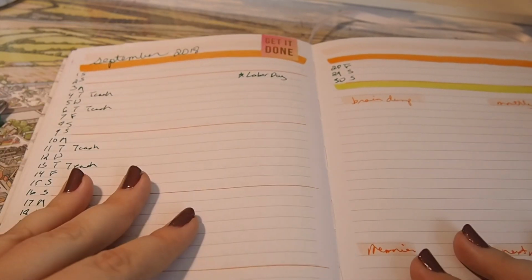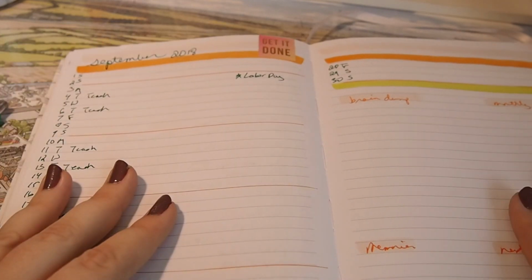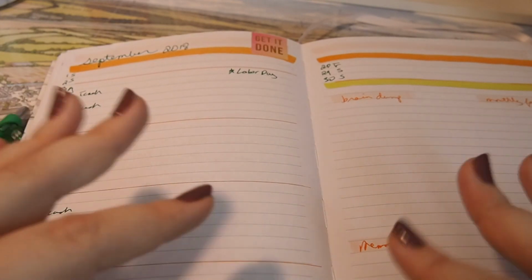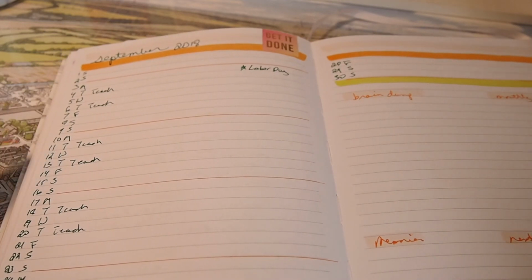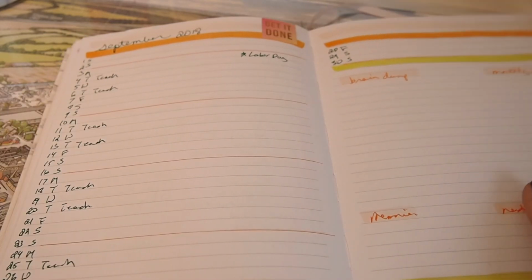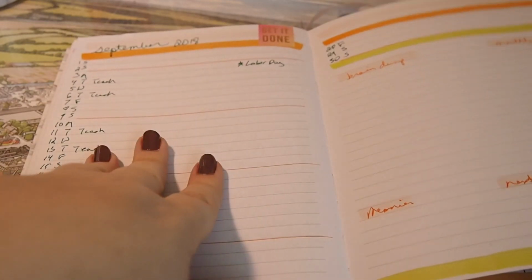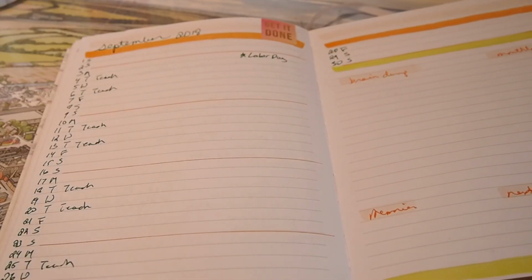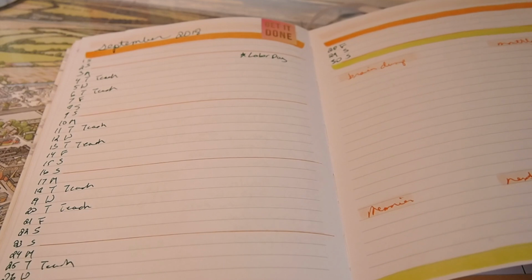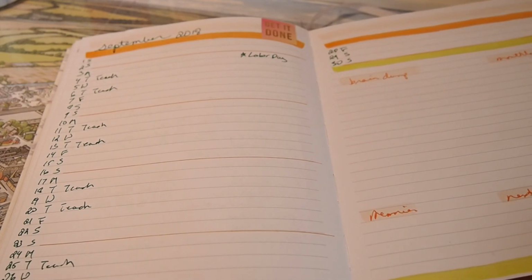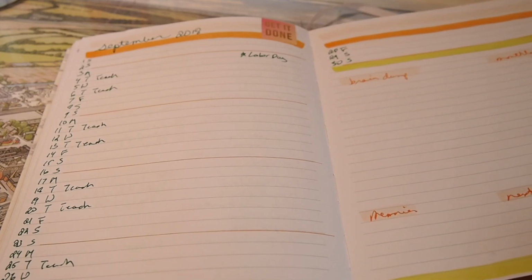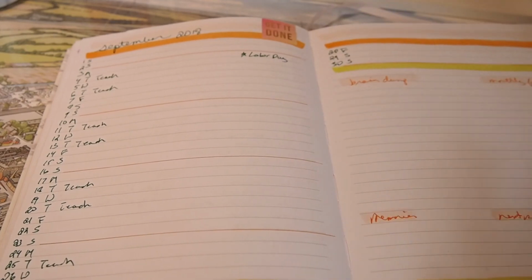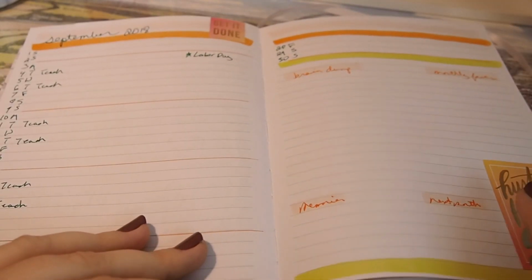I'll probably go back through tonight while I watch TV or something with my calendar and fill in appointments and stuff. But this month is really kind of quiet other than my teaching schedule. I really don't have that many appointments. It looks quieter than it really is, because obviously teaching takes up a huge amount of my time and energy on Tuesdays and Thursdays, and then I do a lot of teaching work at home the rest of the week. So grading, lesson planning, admin, all that sort of stuff. So that's kind of the monthly layout for this month.